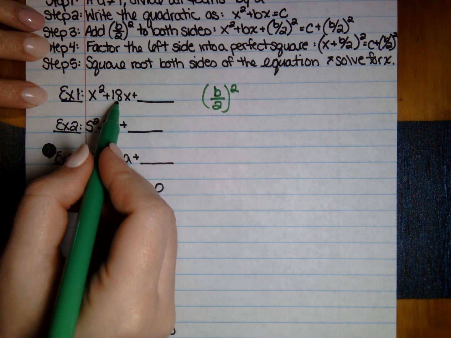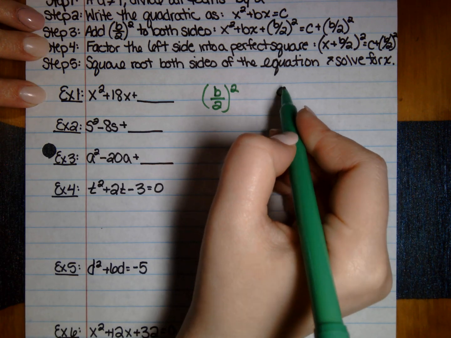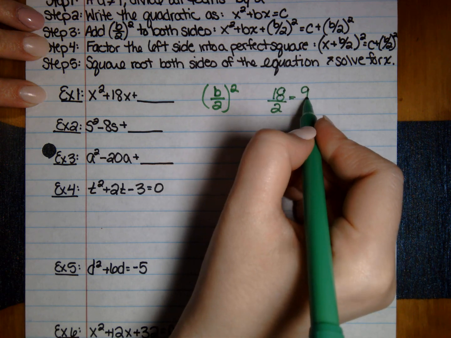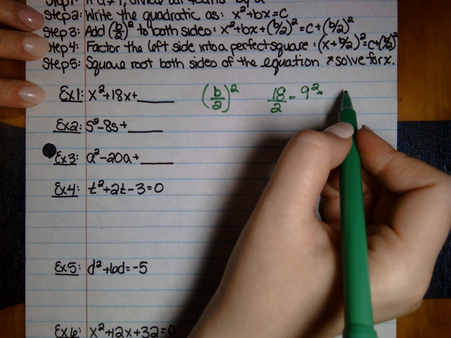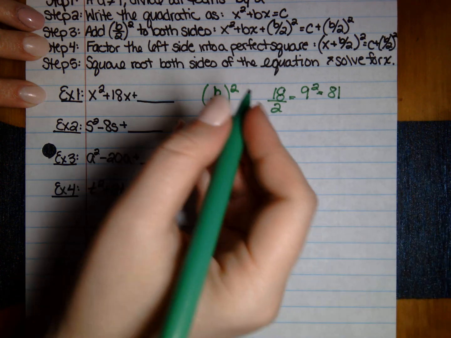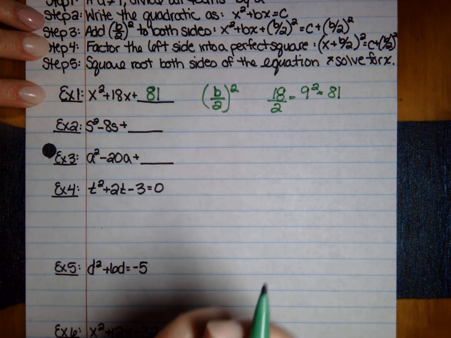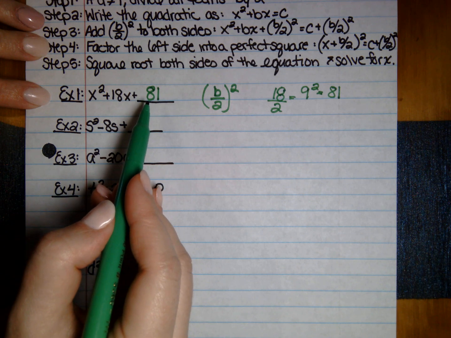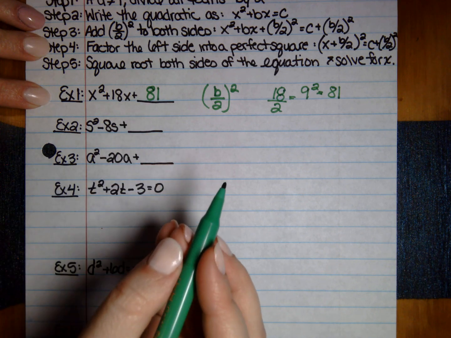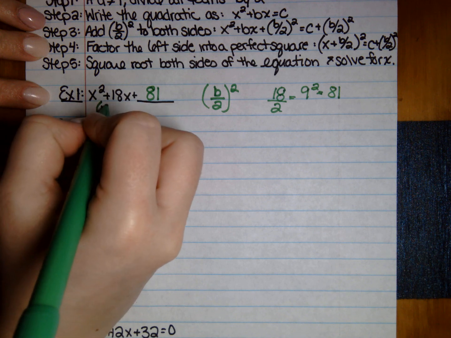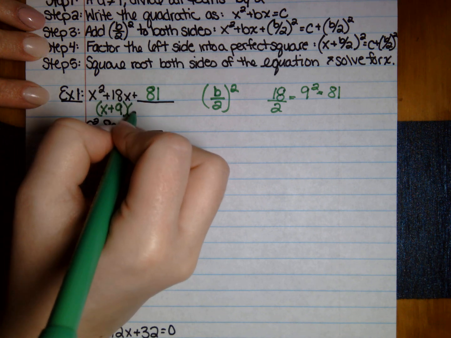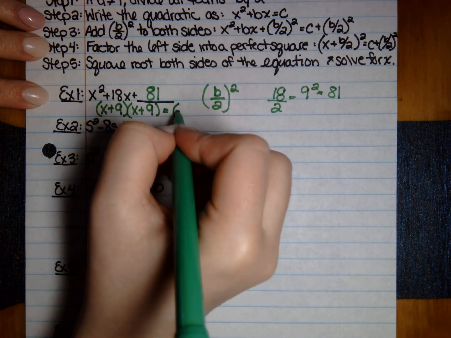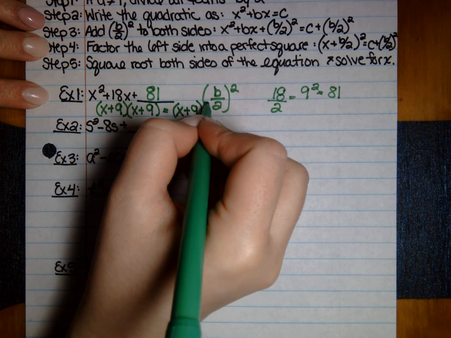So if I'm looking at 18, divided by 2 is going to give me 9, and then squared is going to give me 81. So when I fill in this 81, I've now created a perfect square because I can factor it into x plus 9 and x plus 9. This is the same thing as saying x plus 9 squared.